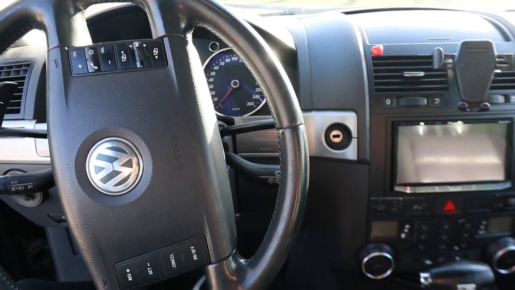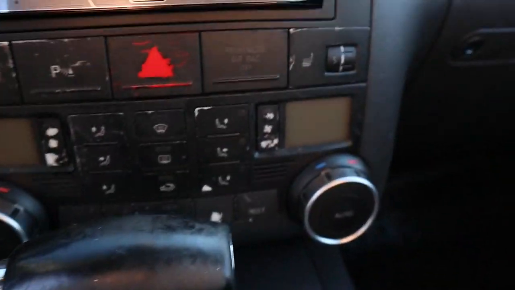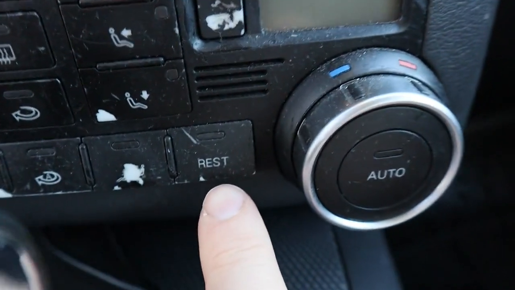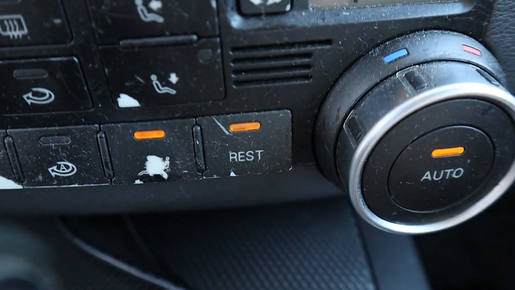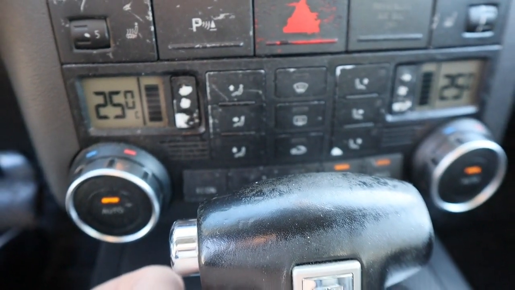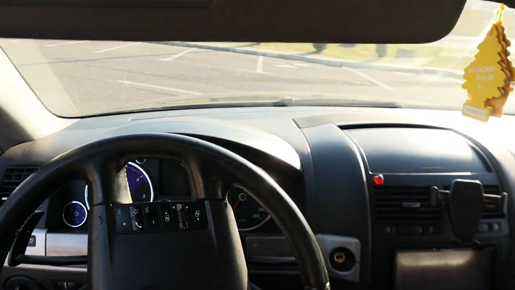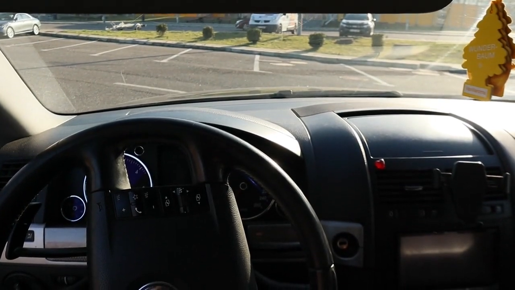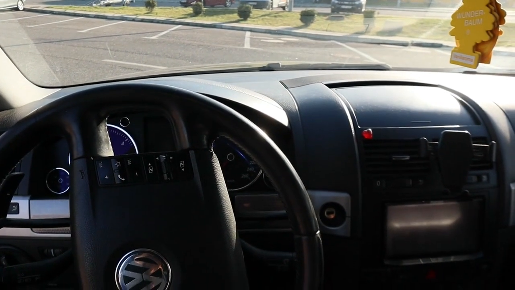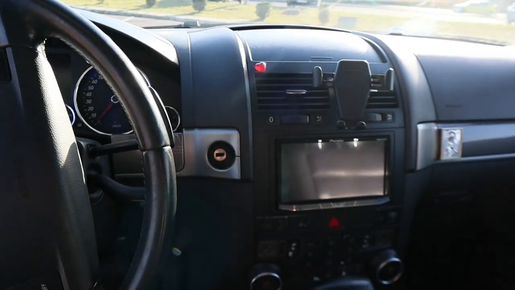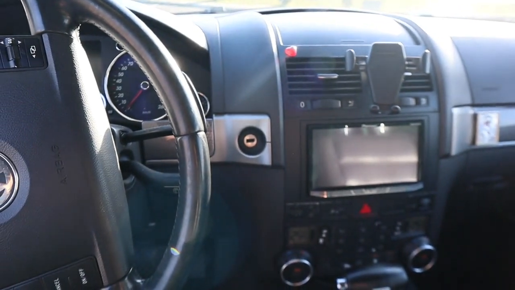So when you're turning off the engine, just press over here on the right, the rest button, and now inside is going to be an average of the same temperature that you chose, for a period of time.